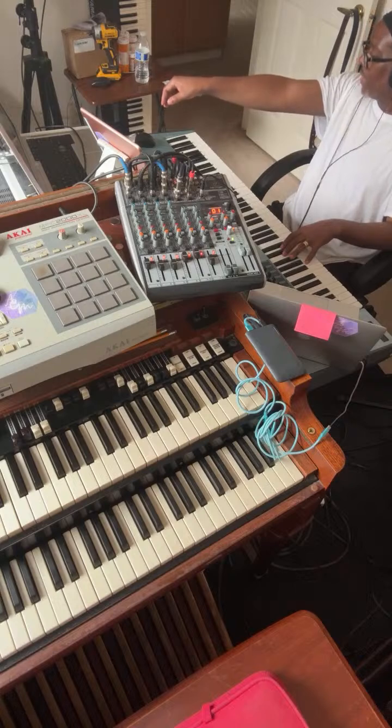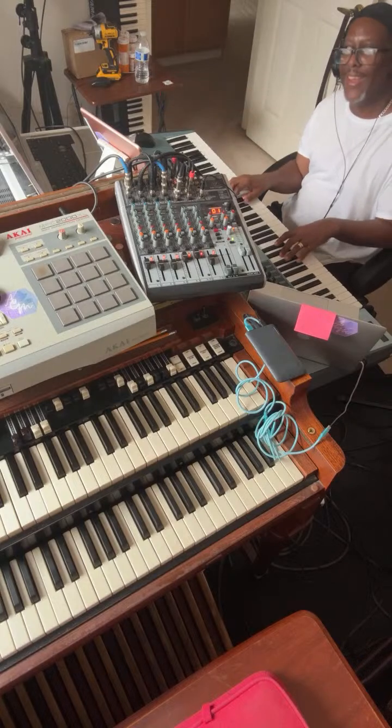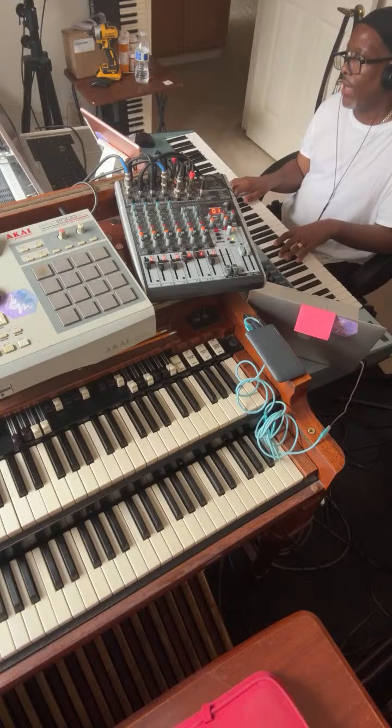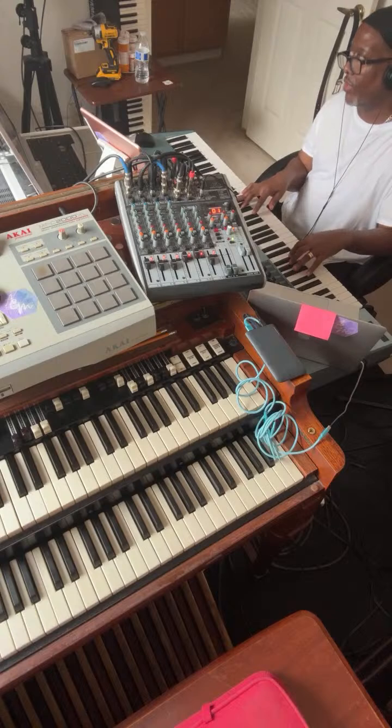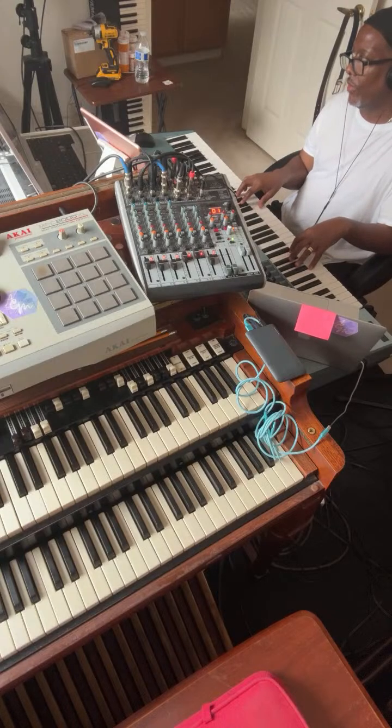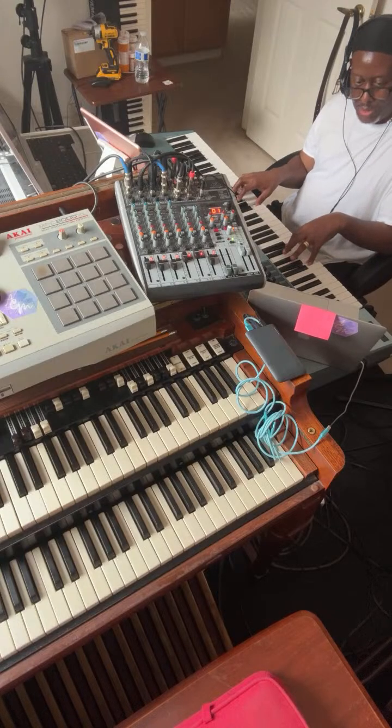Of all the years I've been playing, I didn't know this. I only learned it back in 2019, right before COVID. Then 4 is A flat, and you have an A flat major chord.